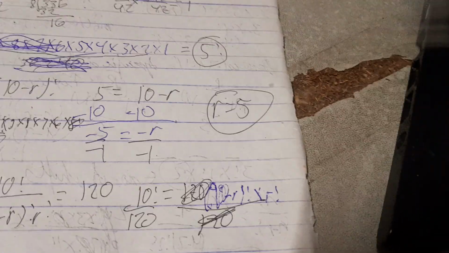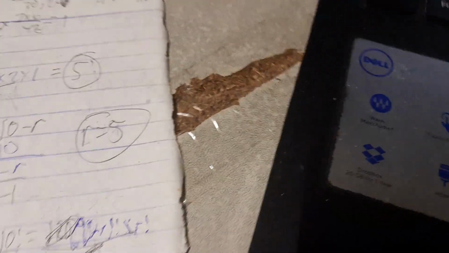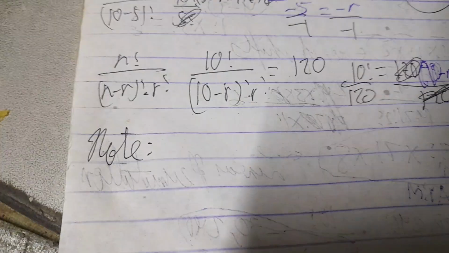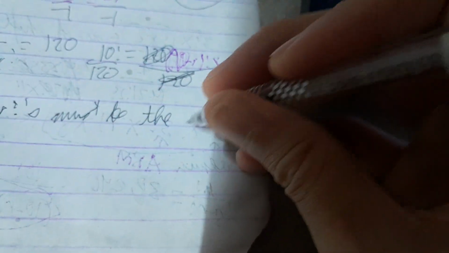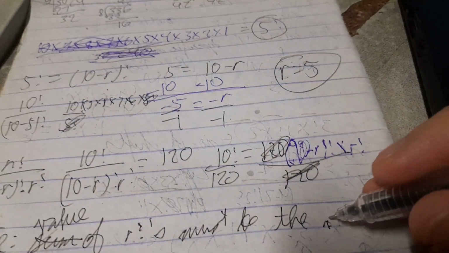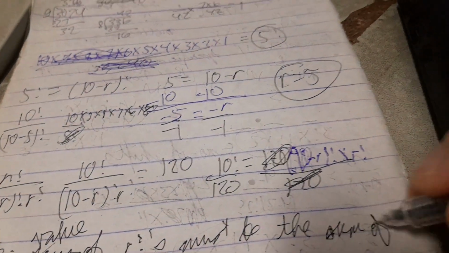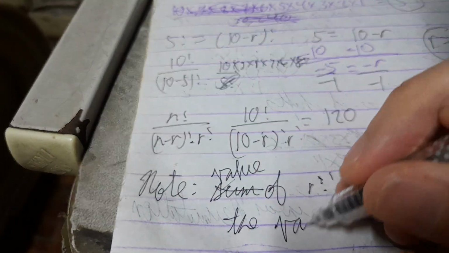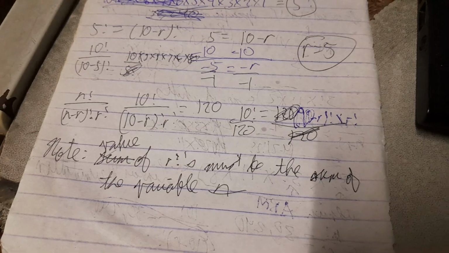That is why we have what is called n minus r factorial. The answer that you need to get in both of these r's is supposed to be the sum. I have to write this down for you to know. Note: the value of the r factorials must be the sum of the variable n.